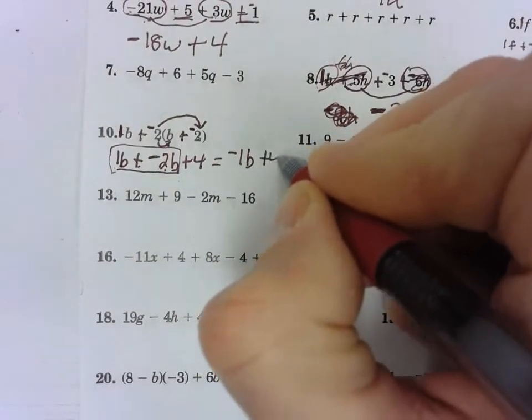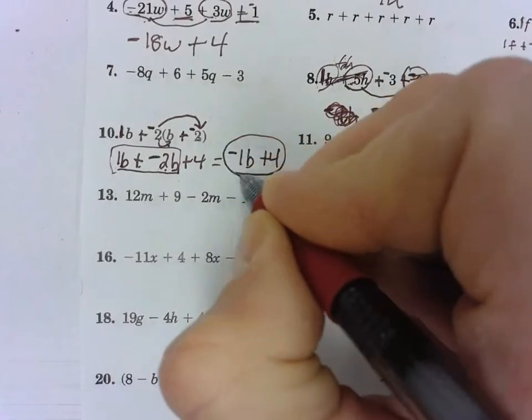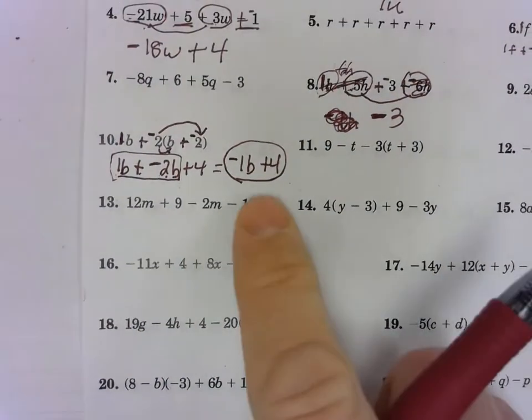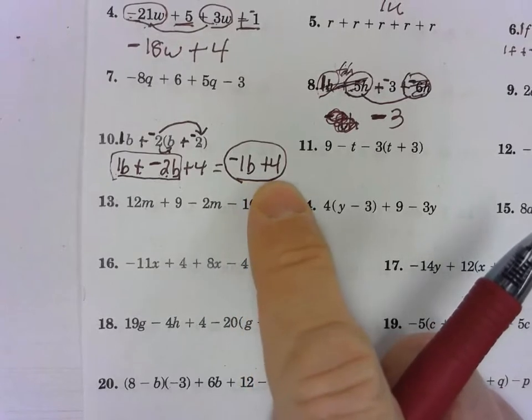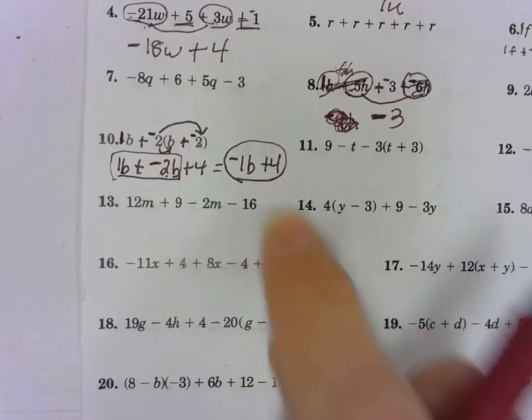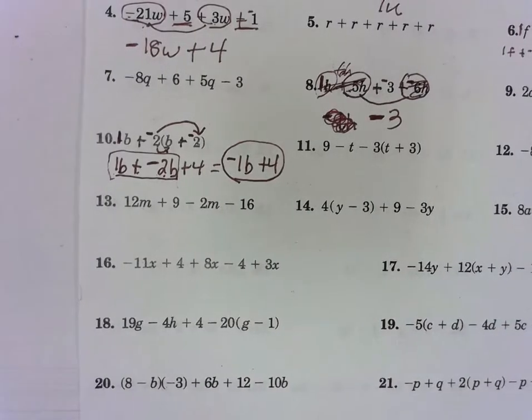Alright, so that's all that. Negative 1b plus 4. When you type it in, don't forget to put your space on either side of the plus sign. I know I didn't do a very good job putting any spaces there, but when you type it in, make sure you put the space on the sides of the plus sign.